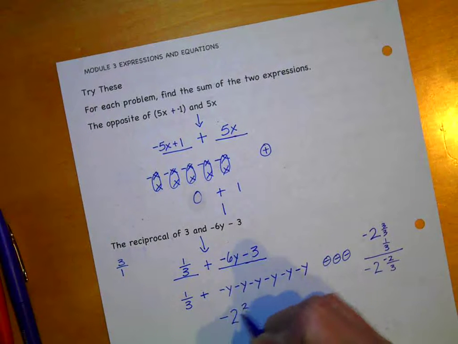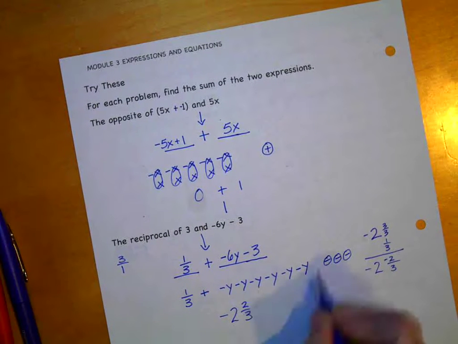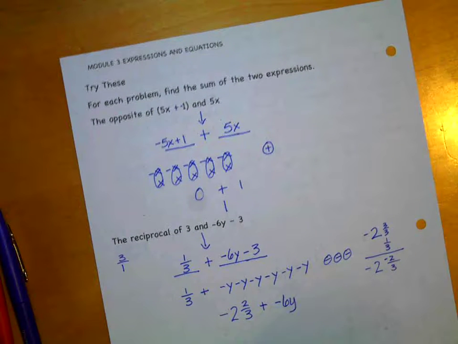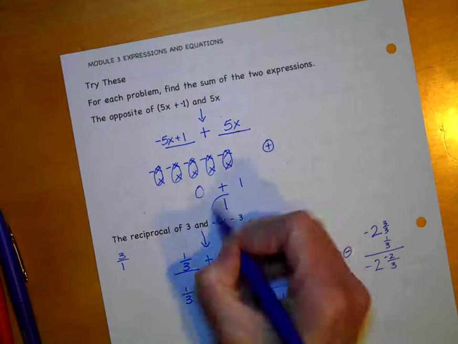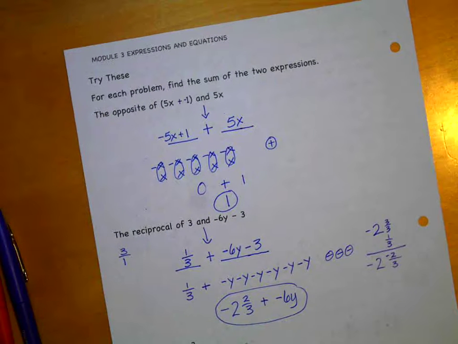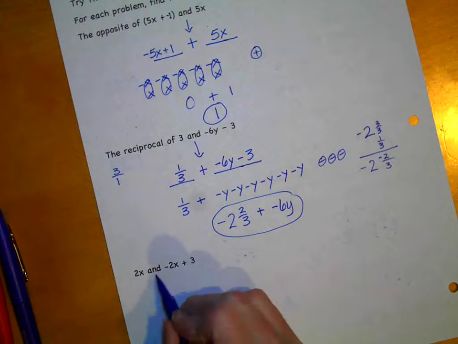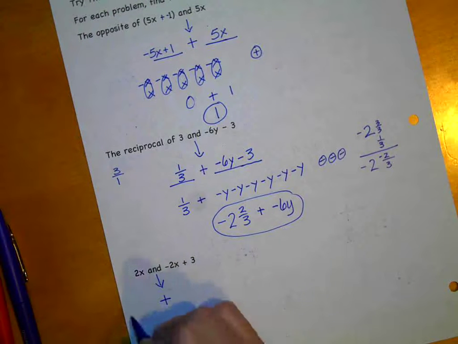So our answer would be, oh, it's a negative, negative 2 and 2/3 for that one. Okay? And what about these guys right here? Plus 6 negative y's. So our answer on that one would look like this. Sorry, that's what this one would be.